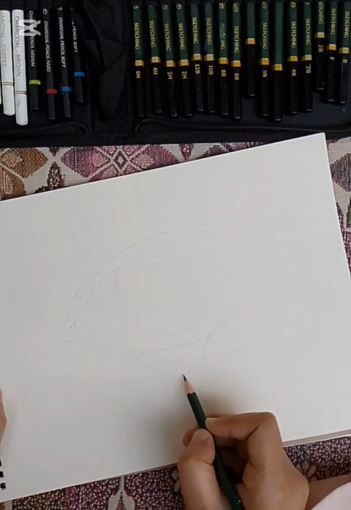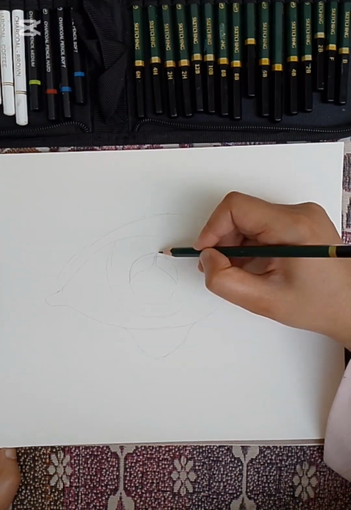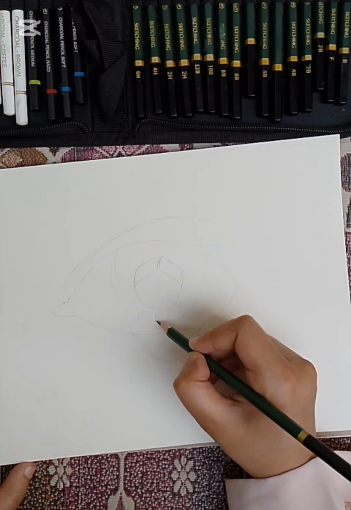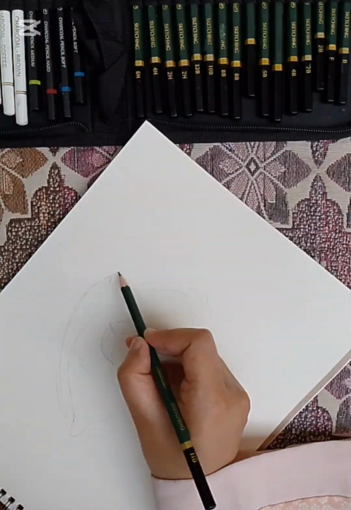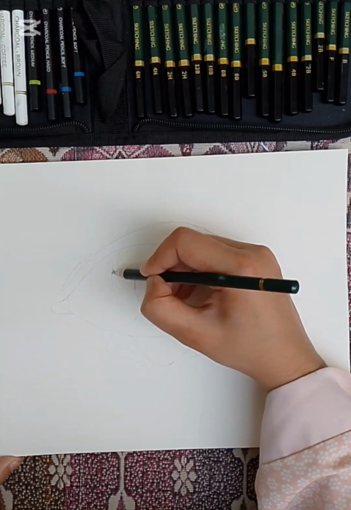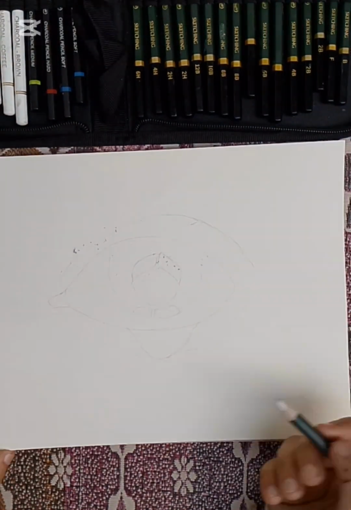Remember, when you make a drawing with a 10B pencil or 12B pencil, your picture always seems dirty. But when you make a picture with an HB pencil or F pencil, a light shade of pencil, your picture always seems very clear. So that's a sketch which I made.